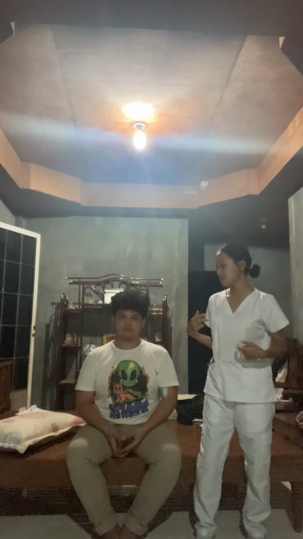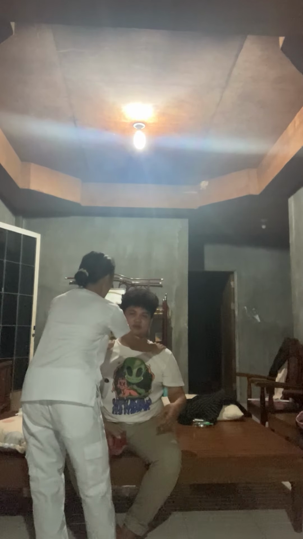And next procedure, trapezoids. Client shrugs the shoulders against the resistance of your hands. So, sir? Shrug po, sir? Shrug, sir. Okay, sure. And next procedure, deltoid. Clients hold arm up and resist while you try to push it down.